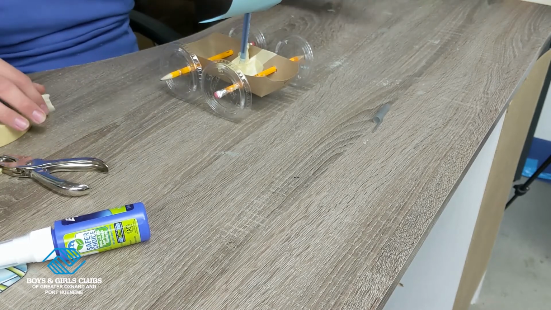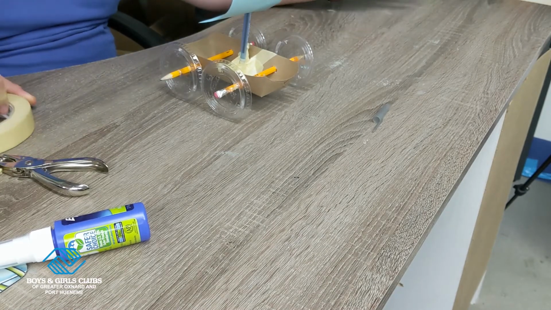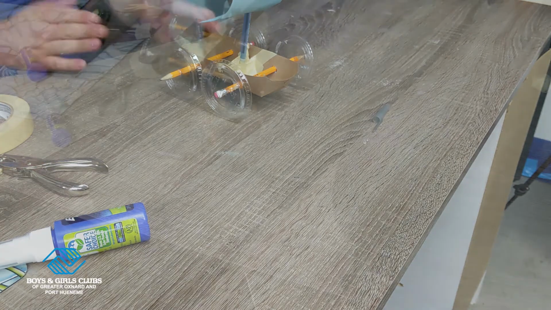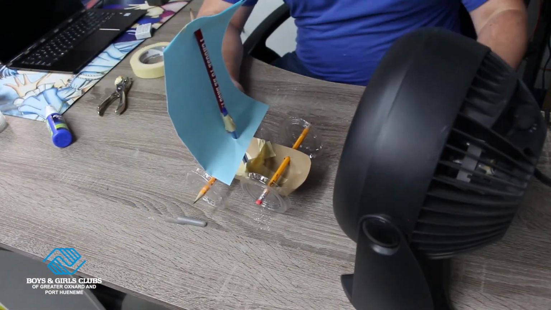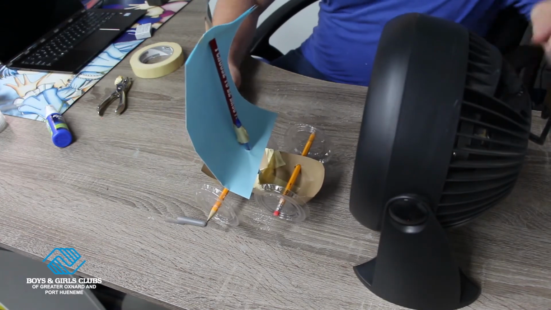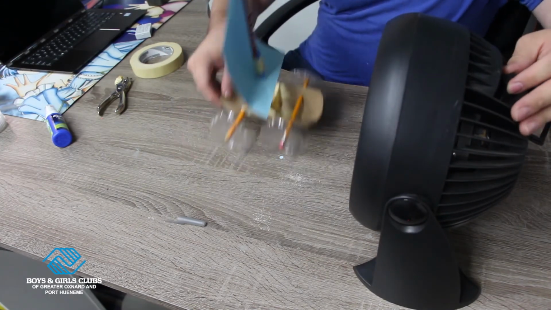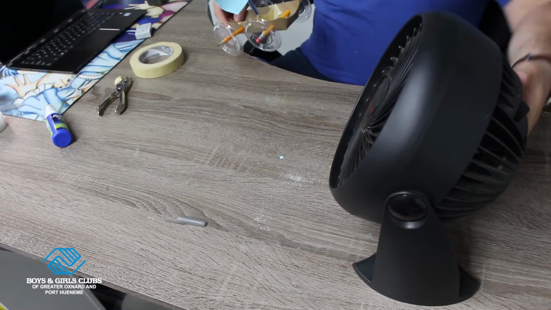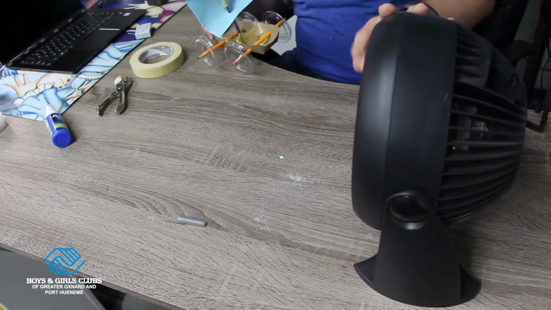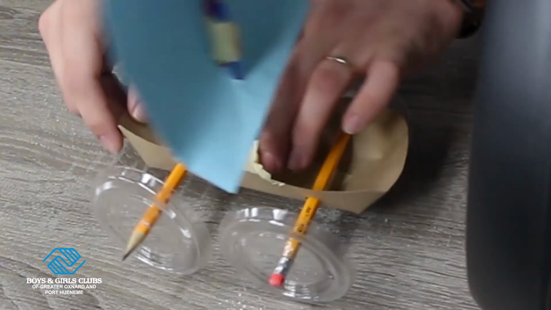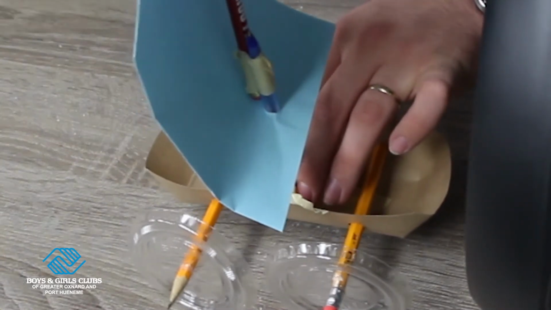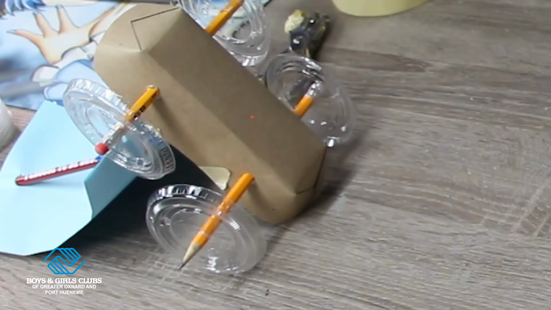So let's go ahead and try with the wind and see if it moves forward or not. We have our fan here and we have our car. What we're gonna do is I'm gonna set it up like so, and I'm gonna turn it to the lowest setting possible. So right now it's on the lowest setting the fan can go. And take our car, oh, it's already pushing it, and see how well it goes. Uh-oh, that didn't work.